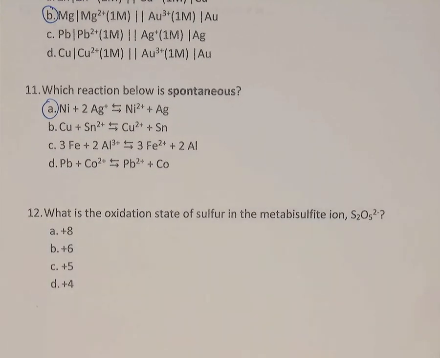Number 12, what is the oxidation state of sulfur in the metabisulfite ion S2O5 2 negative?